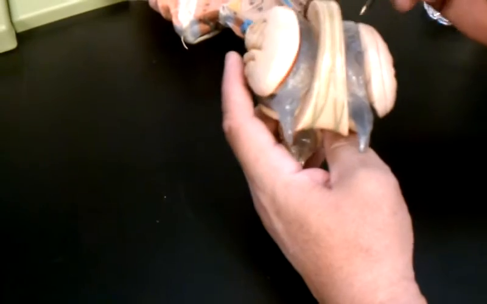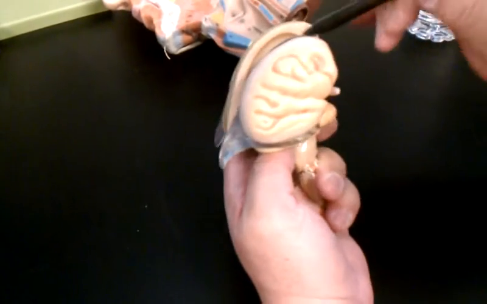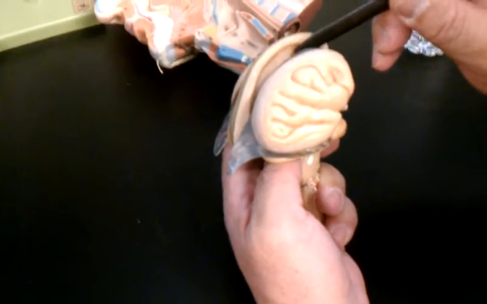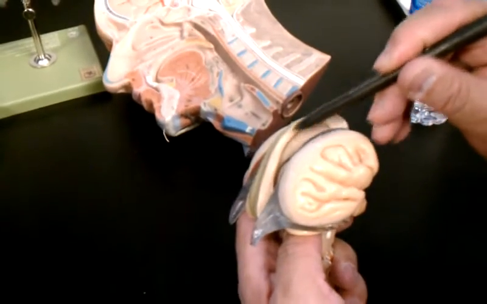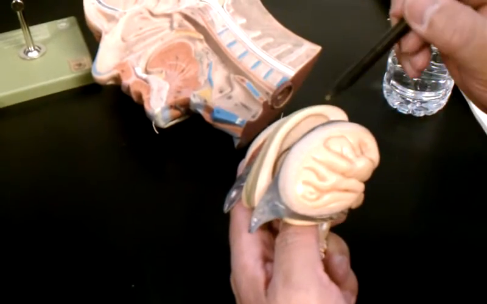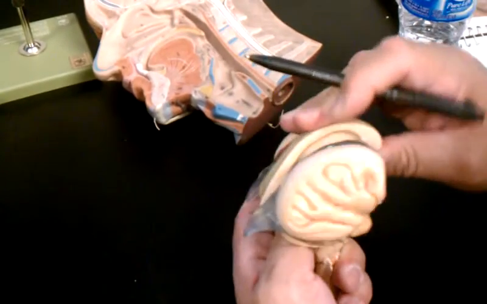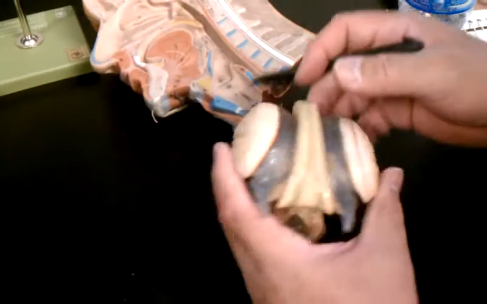And in between, the two anterior horns of the lateral ventricles are going to be separated by this membrane here, which is the septum pellucidum. Septum pellucidum is just inferior to the corpus callosum, which is this structure here. The corpus callosum connects the right hemisphere with the left hemisphere.